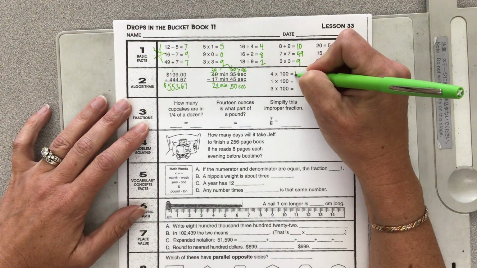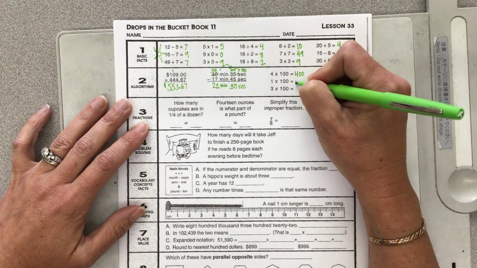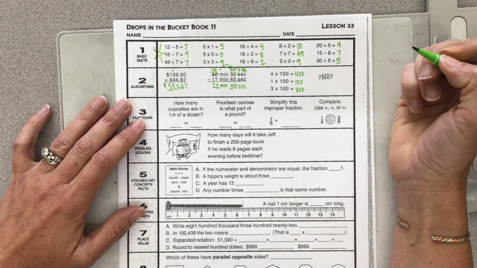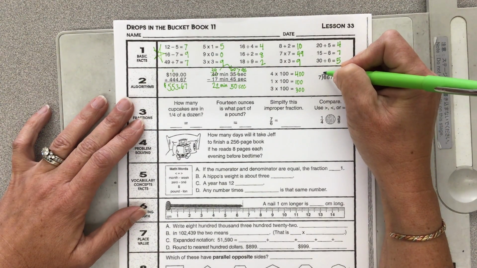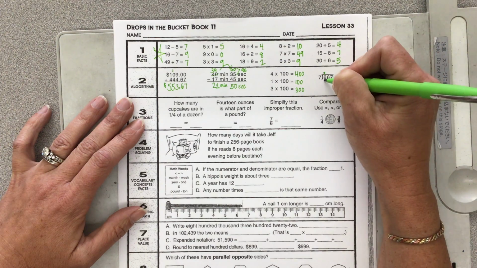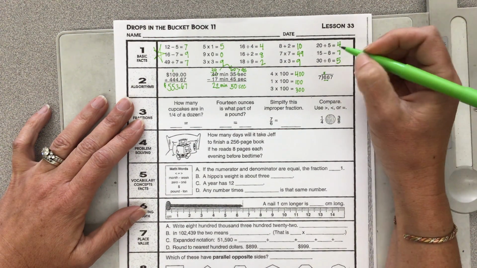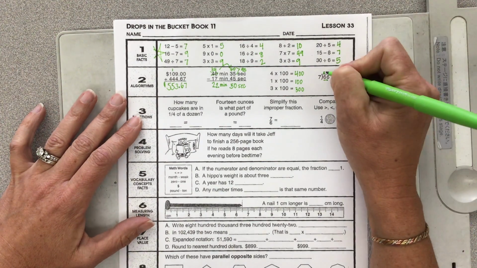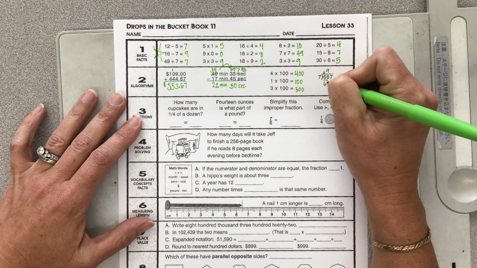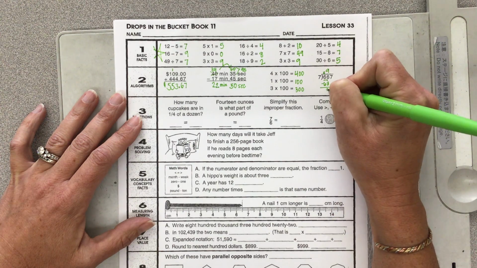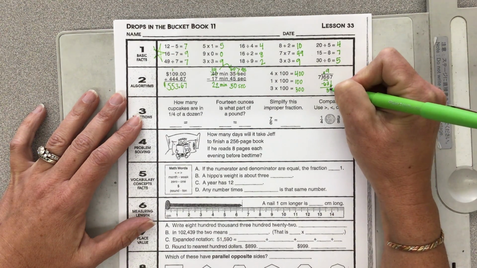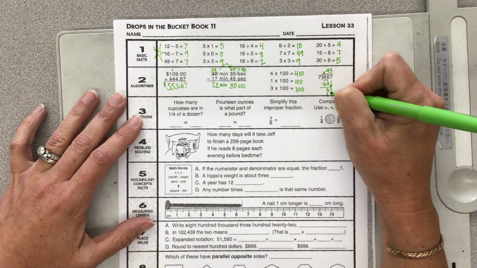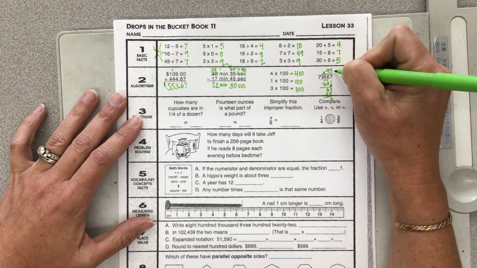Okay, 4 times 100 is 400. 1 times 100 is 100. 3 times 100 is 300. So we cannot do 6 divided by 7, so we have to go over to 66 divided by 7. 7 times 9 is going to be 63. That's closest. We subtract and get 3 left over.